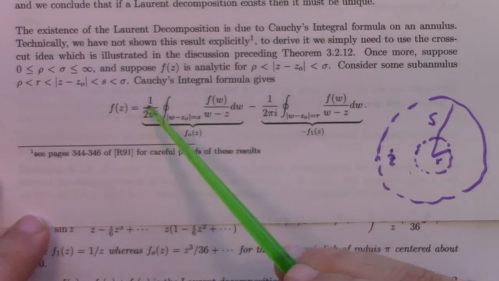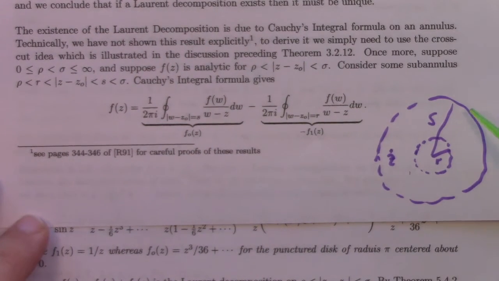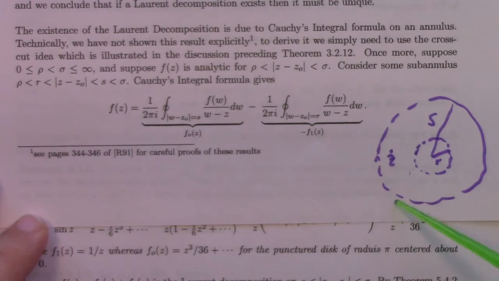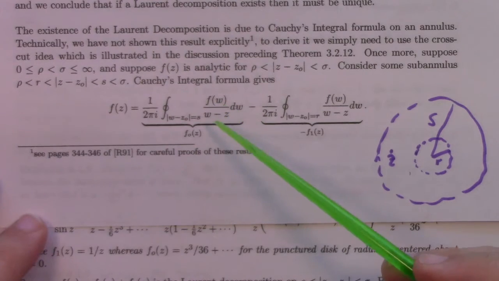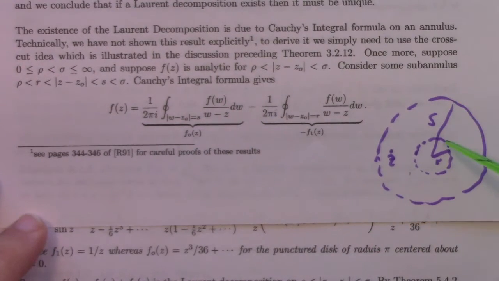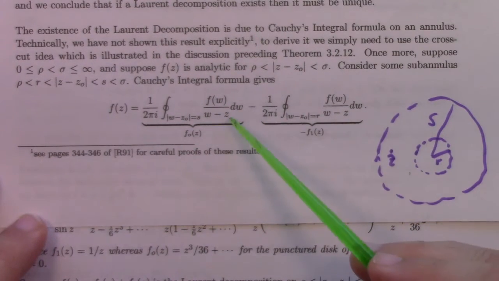If you just apply Cauchy's integral formula, this is going to be analytic from S back to R, by the construction of the theorem.